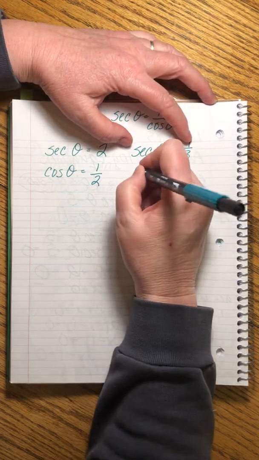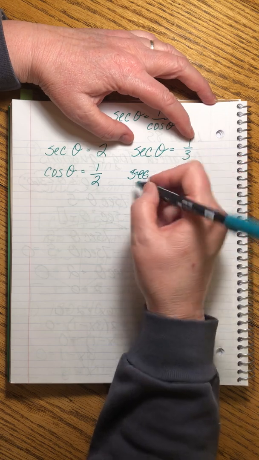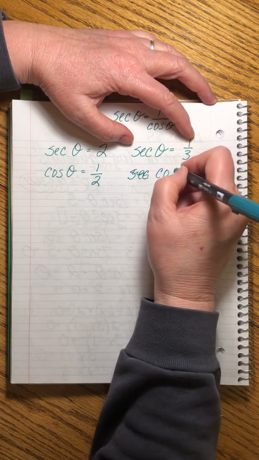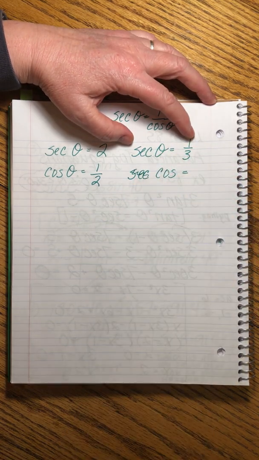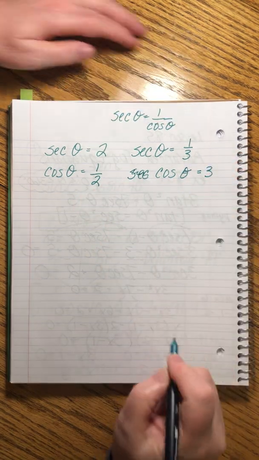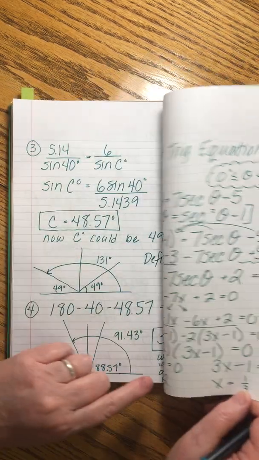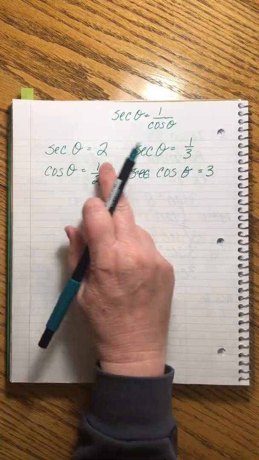And if the secant is 1/3, then the cosine would be equal to 3. I'll put theta in, right? Because these were our two answers from the bottom of this page, 2 and 1/3.